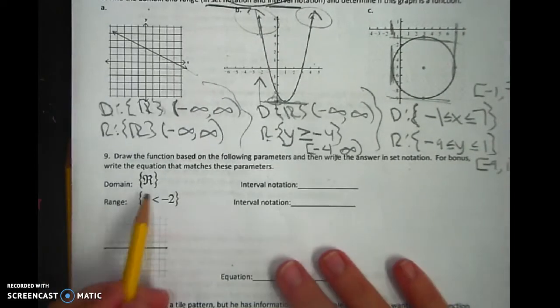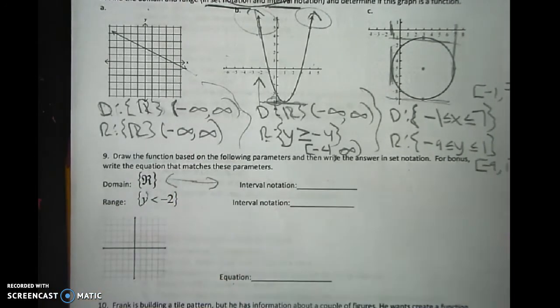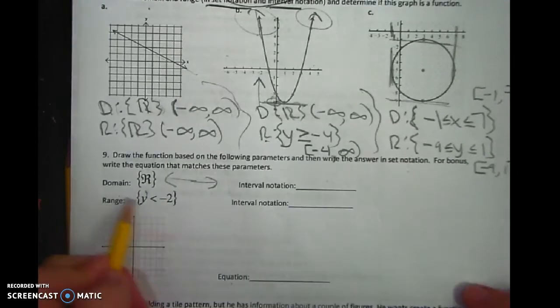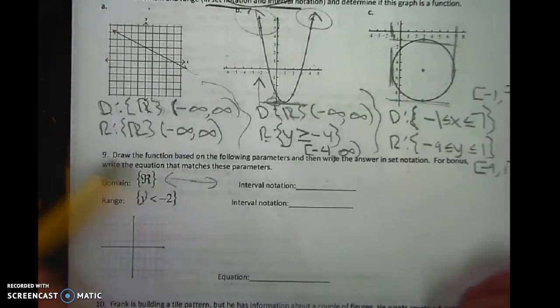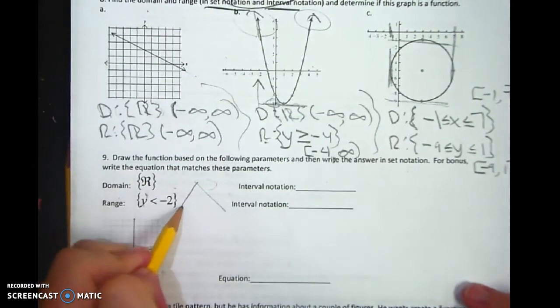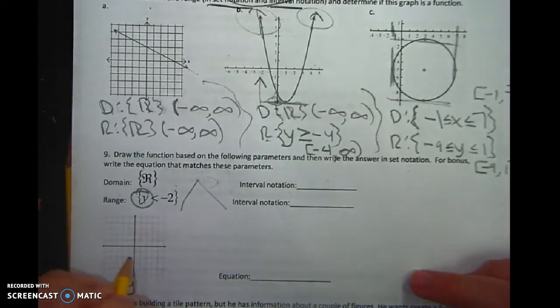Okay? All right, this time what you have to do is draw a picture. Domain means everything to the left and everything to the right, all real numbers. So it's going to be left and right, pointing something. The range is only down. So that means that instead of these things going just left and right, they're going down. And where does it start? At my y value of negative 2.